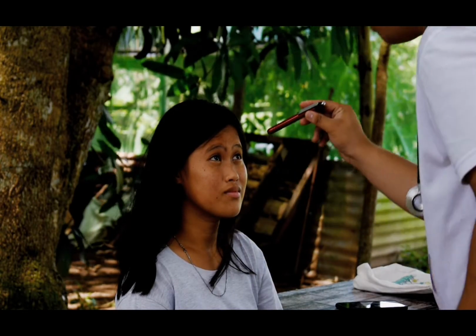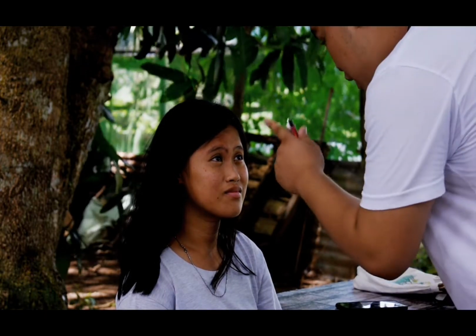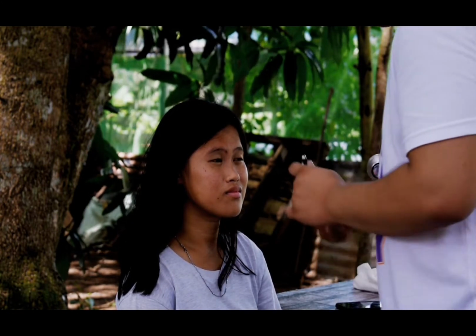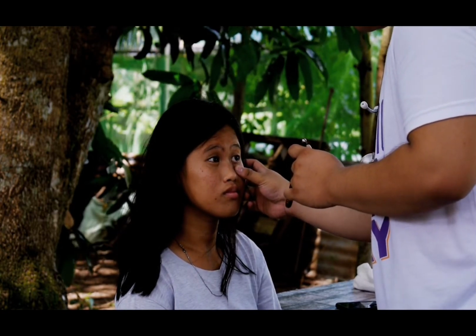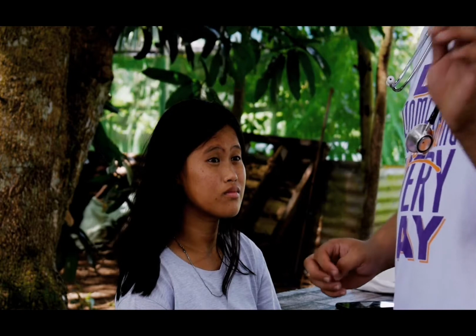The iris is okay. Next, the pupil. The pupil is 5. So, next is the conjunctiva. Open your eyes. And it is pink. If it's not pink, then there is something wrong. Consult your doctor if you find something wrong.